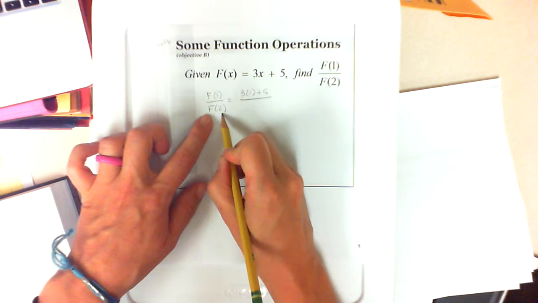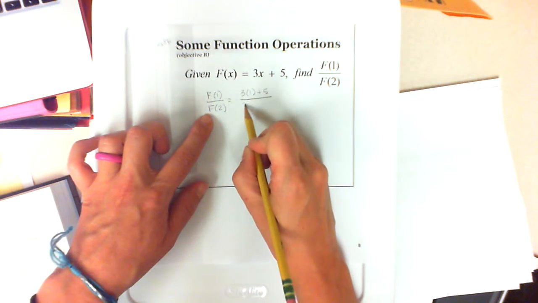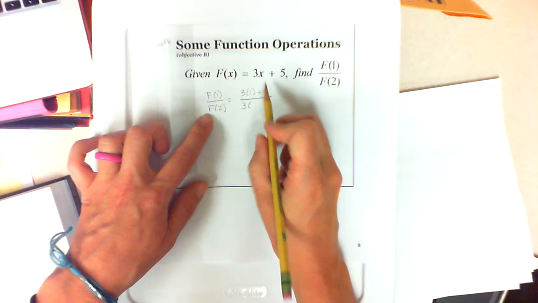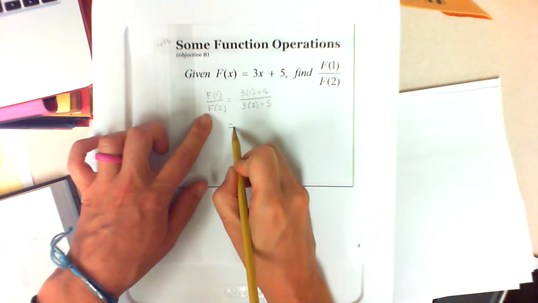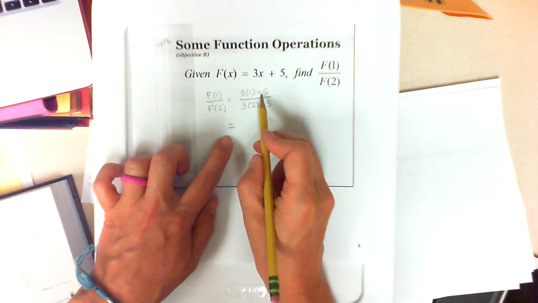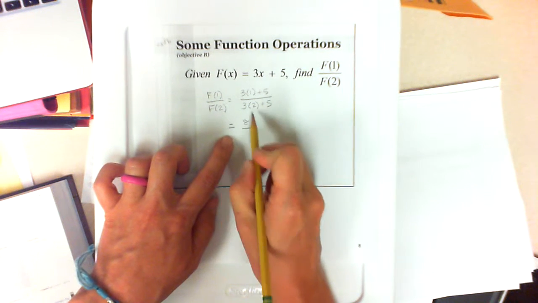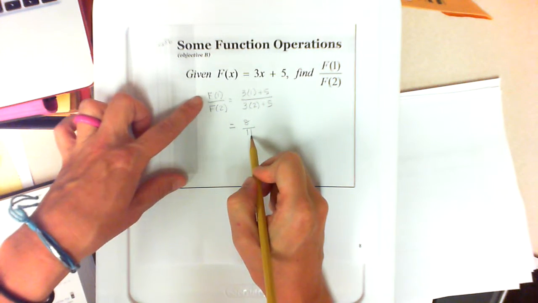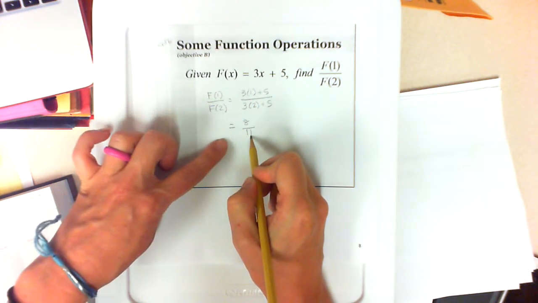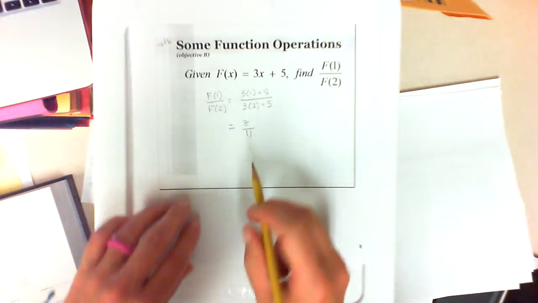I'm going to plug 2 in for x in f of x. So 3 times 2 plus 5. I would just follow my order of operations to simplify. 3 times 1 is 3, plus 5 is 8. 3 times 2 is 6, plus 5 is 11. So f of 1 divided by f of 2 is 8 over 11.